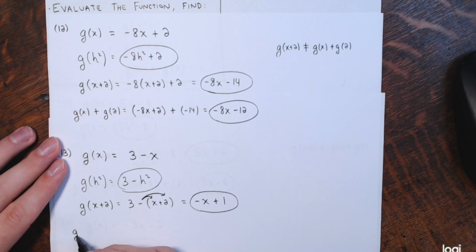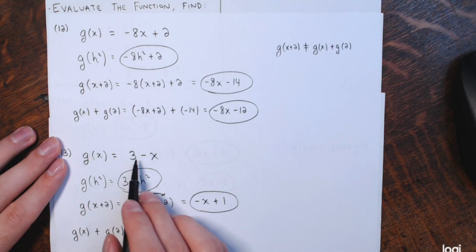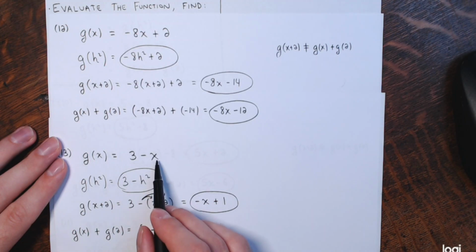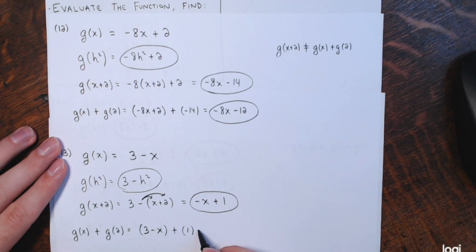And then what's g of x plus g of 2? Well, g evaluated at x is given, that's this 3 minus x up here, plus the value of g at 2, which would be 3 minus 2, which is 1. And then combining these, we get 2 minus x, or negative x plus 2. Right.